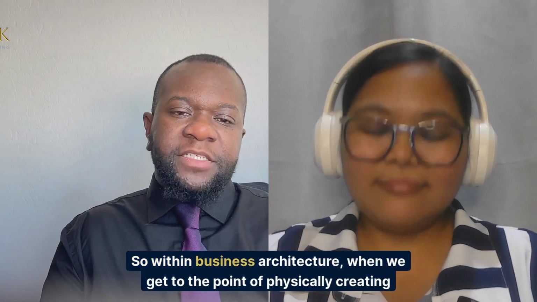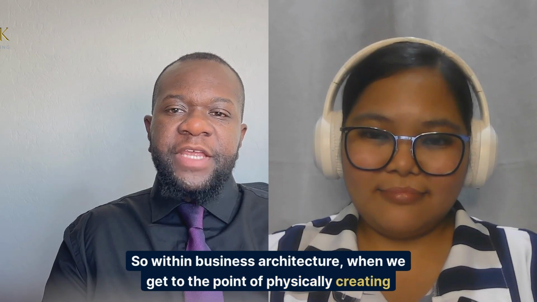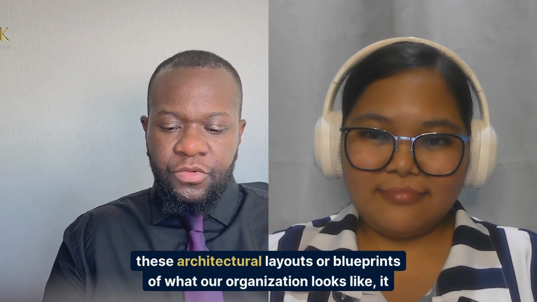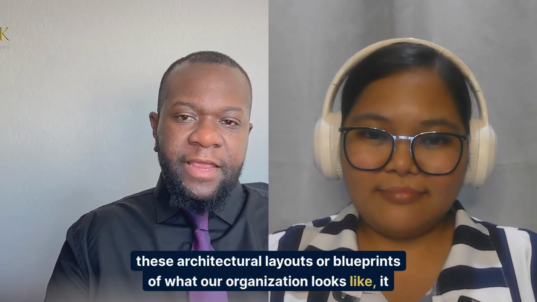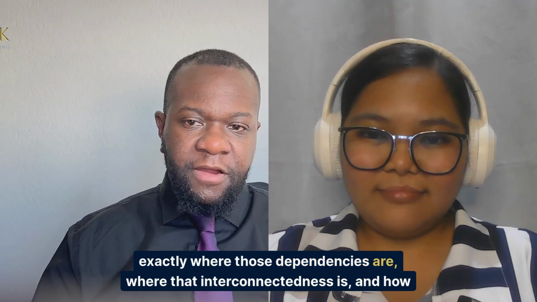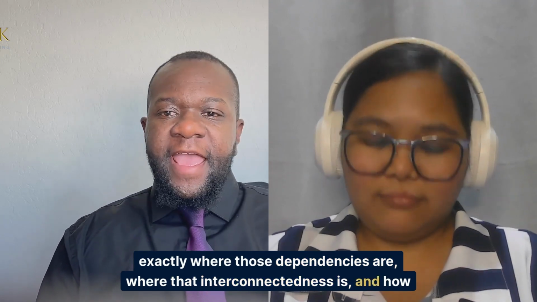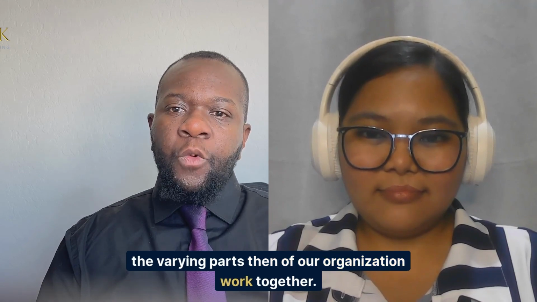So within business architecture, when we get to the point of physically creating these architectural layouts or blueprints of what our organization looks like, it highlights exactly where those dependencies are, where that interconnectedness is, and how the varying parts of our organization work together.